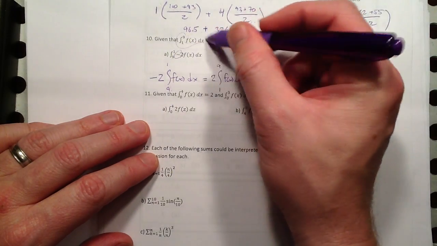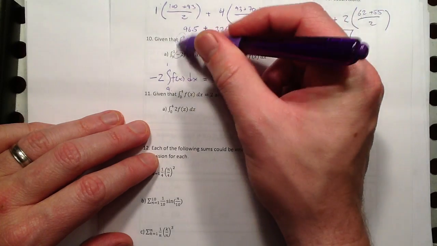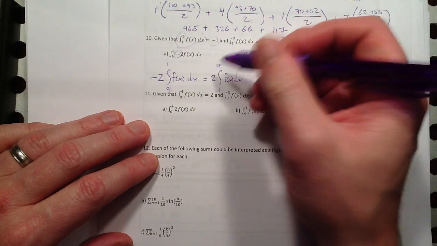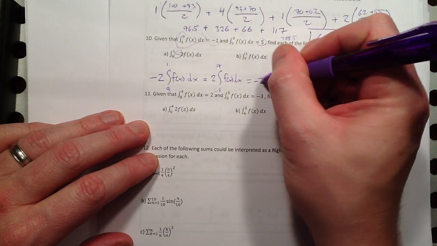And that's given, right? That's one of the ones that we know. This is just -1, so 2 times -1 is -2.